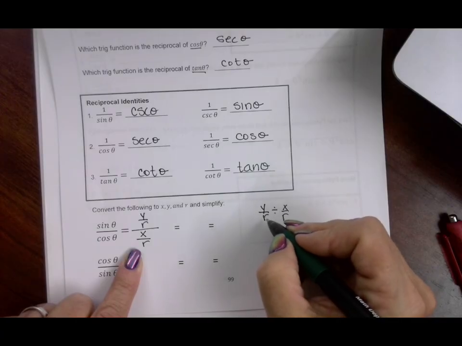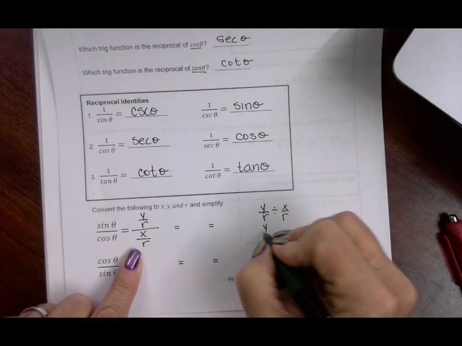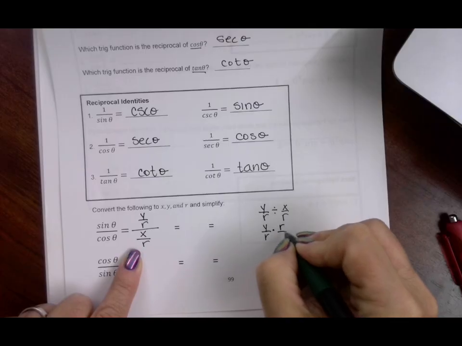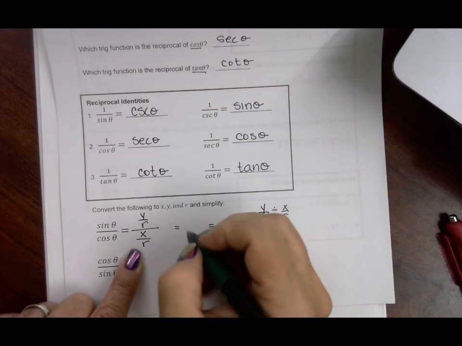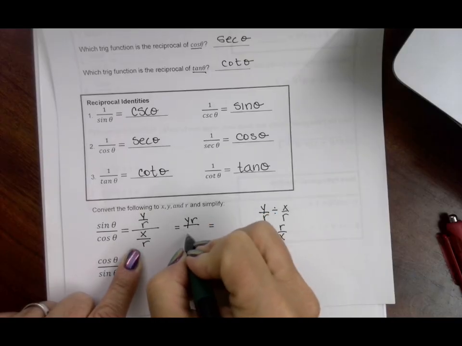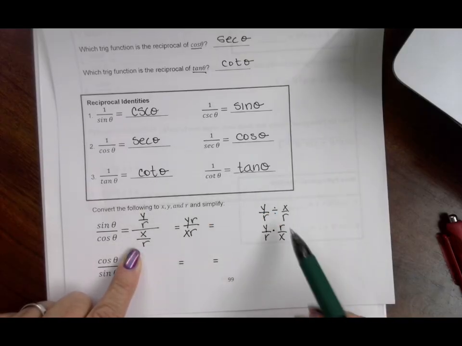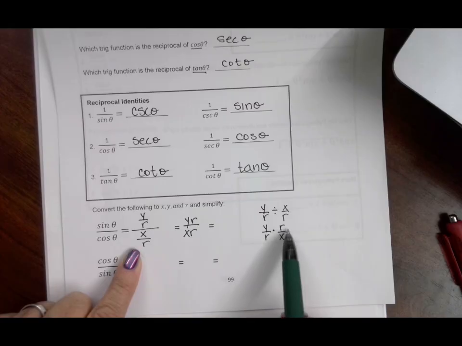So what we know here is when we do this old school division and we look at this in the form of keep, change, flip, I would have y over r times r over x. So really what's happening right here is that I have yr over xr. So when I multiply across the top, I have yr. When I multiply across the bottom, I have xr.